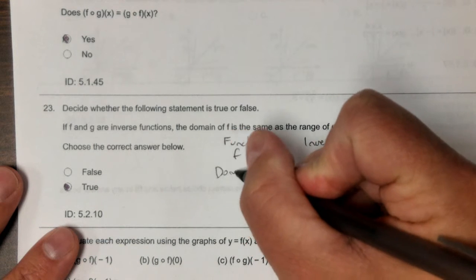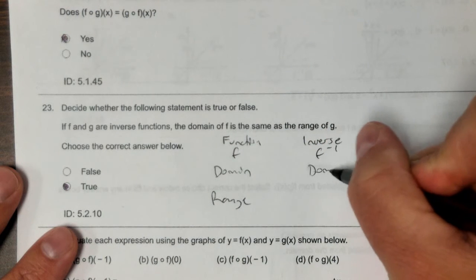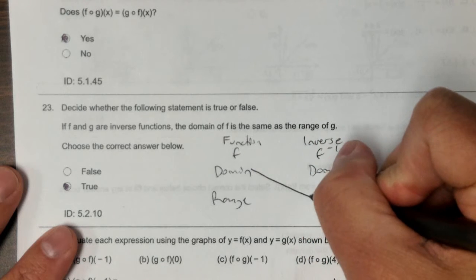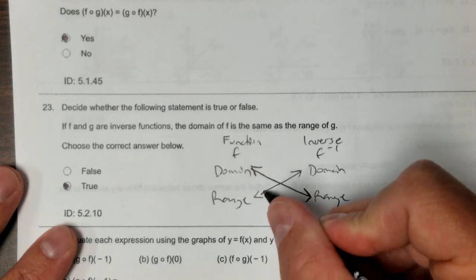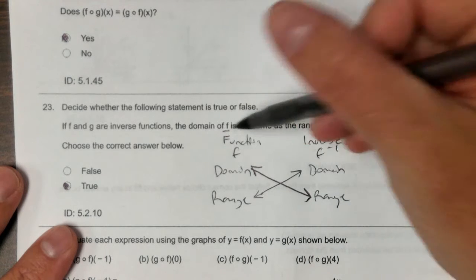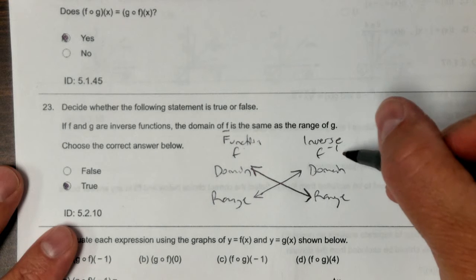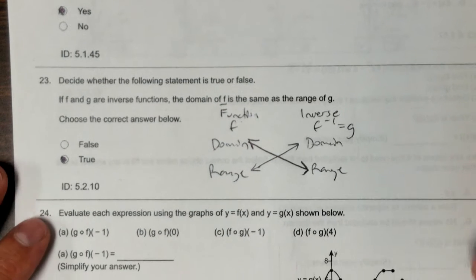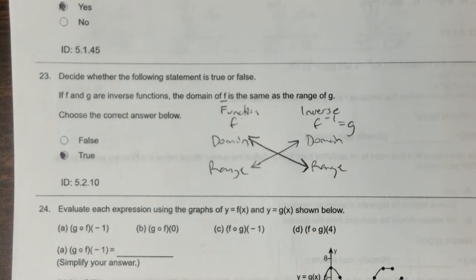So we'd have the domain and the range, and the domain and the range. So these match and these match. So that's what we're talking about. The domain of f is the same as the range of g. And I put the inverse, and that's also g. So just remember, it makes an X.